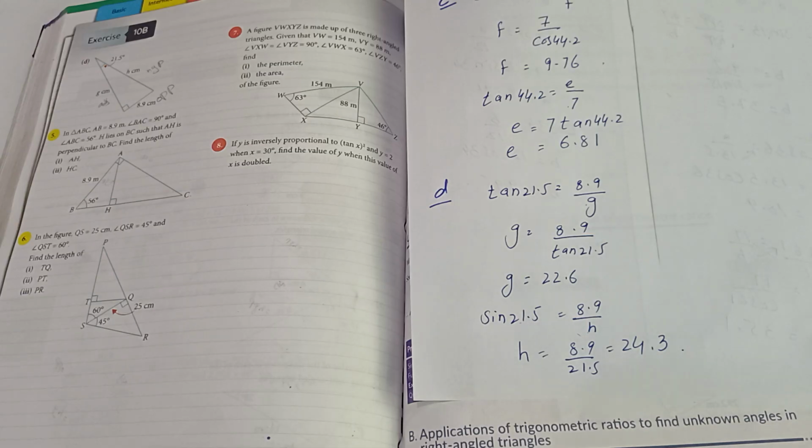You first have to identify which trigonometric ratio is suitable for the given question, and then you can easily solve it.